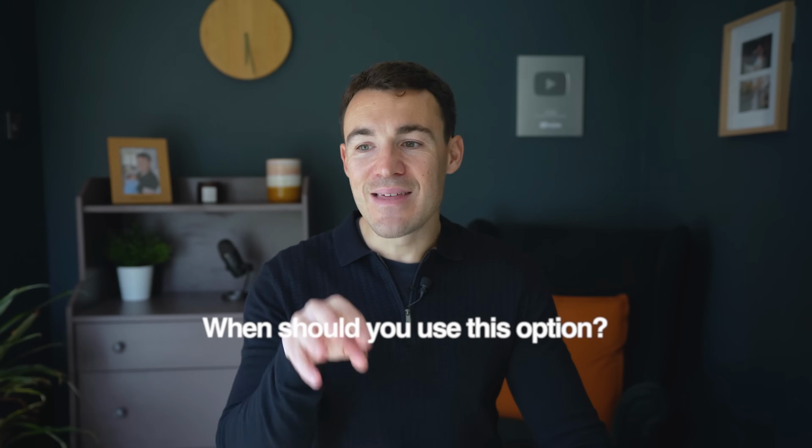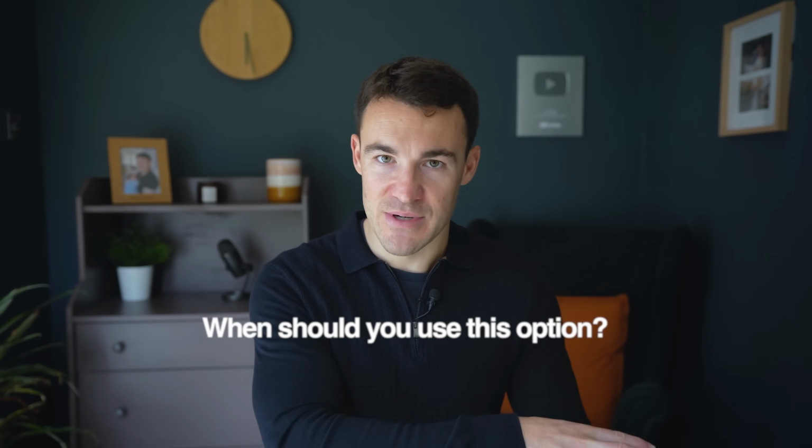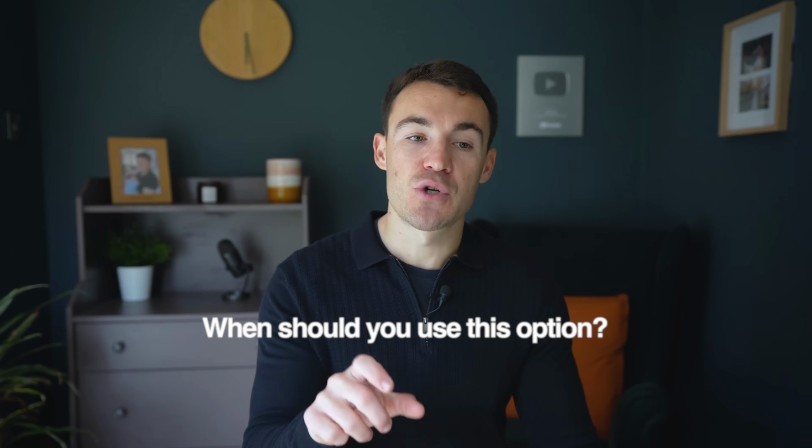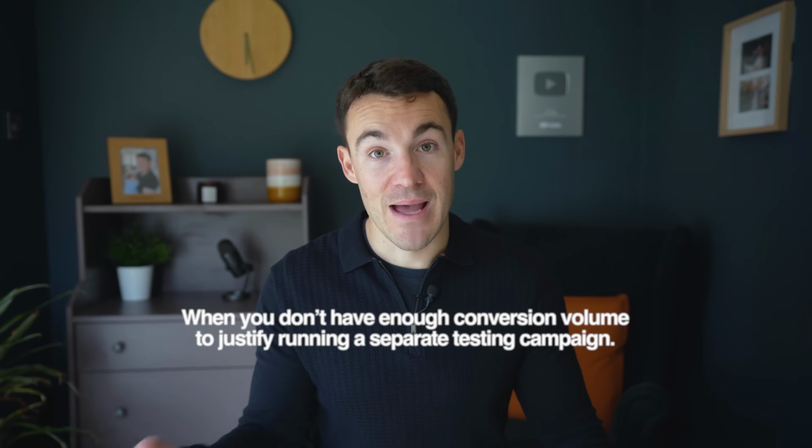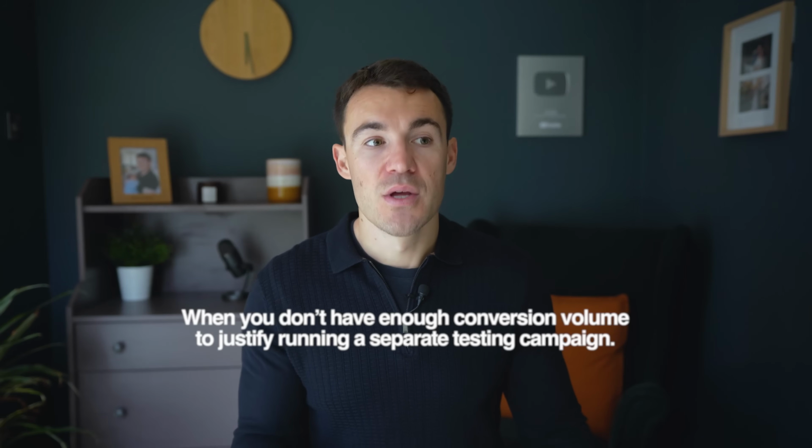So when would we take this option? Because obviously it has similarities to the separate testing campaign. We would go with this option where we don't have enough conversion volume to justify the separate campaign where they can optimize properly. So if you're generating less than 50 conversions a week, you don't want to have a separate campaign that's just not going to be able to optimize properly, and neither is your current existing one going to be able to optimize fully.